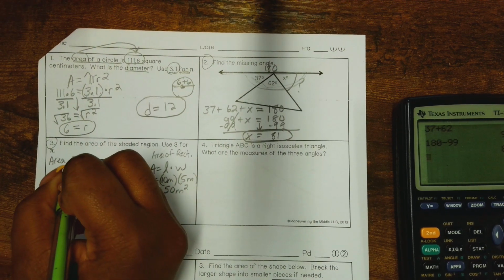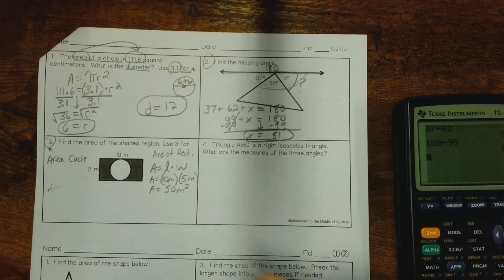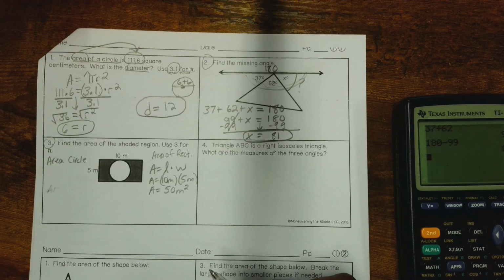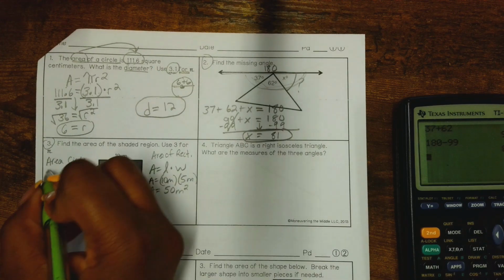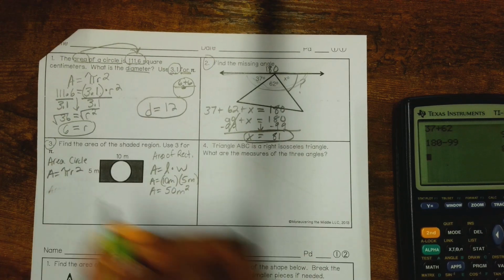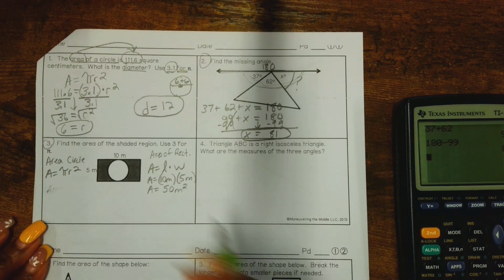Area of a circle. What's the formula for area of a circle? Does anybody know? Not length times width. That's a rectangle. Not height. It's a circle. So anytime you have a circular shape, the formula is going to have pi in it. So the formula is A is equal to pi r to the second power. And we wrote that yesterday up here. Okay?